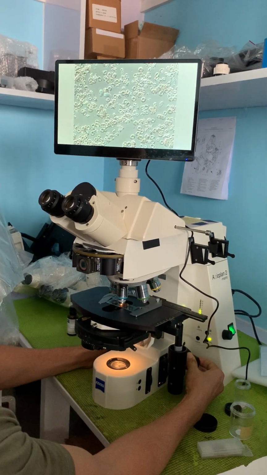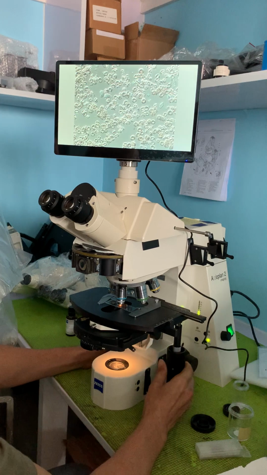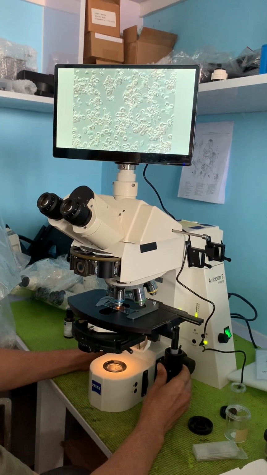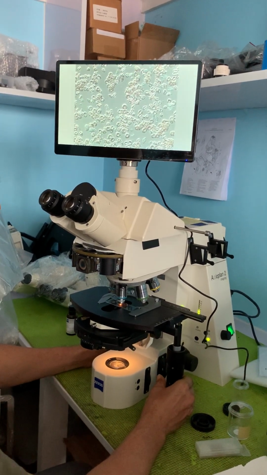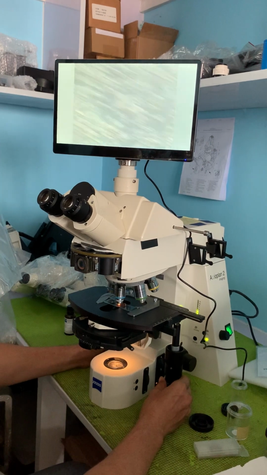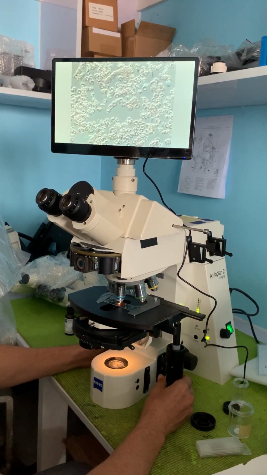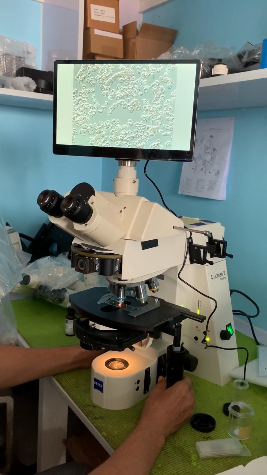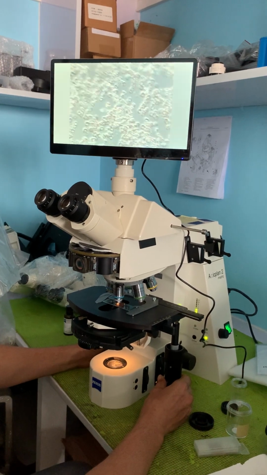Okay, let's get it in focus. Let's move the slide around. This is a live blood cell image. We just took the blood specimen a little while ago. You can see the red blood cells.